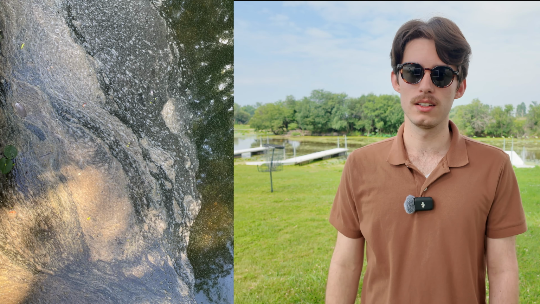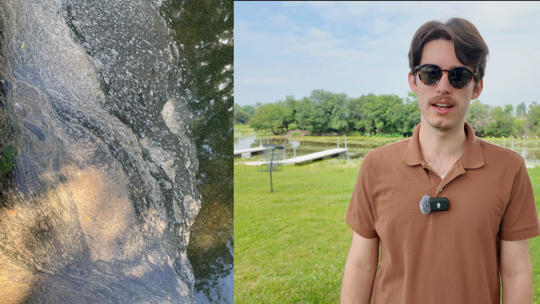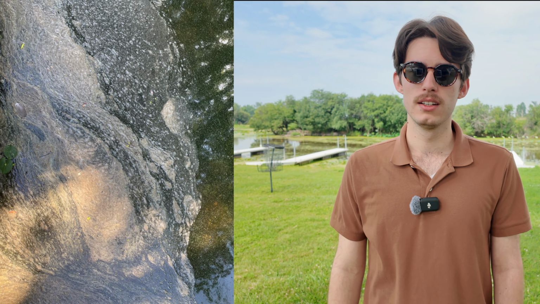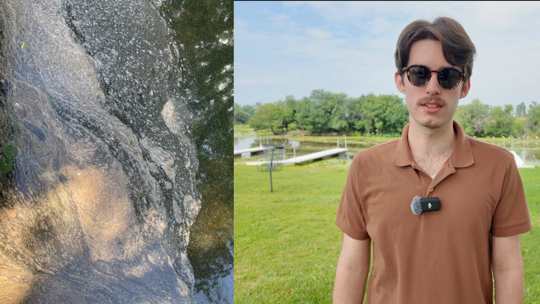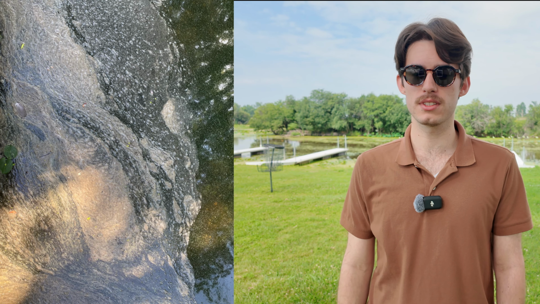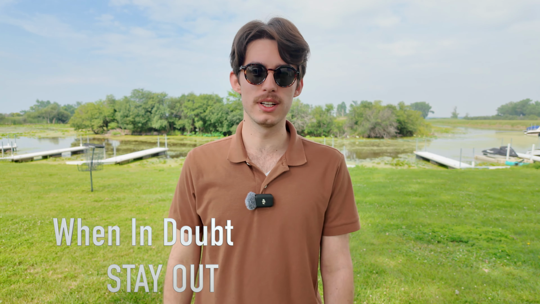Non-HAB 3 is pollen. If you see a layer of yellow on the water in May and early June, it's probably pollen. The color is the primary giveaway that it isn't an HAB. Additionally, when you poke it with a stick, it breaks up easily. Overall, if you are unsure if you have an HAB, follow the rule: when in doubt, stay out.